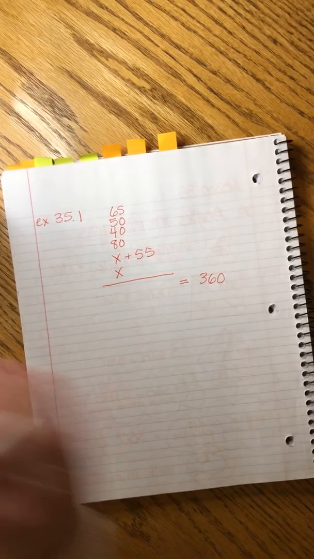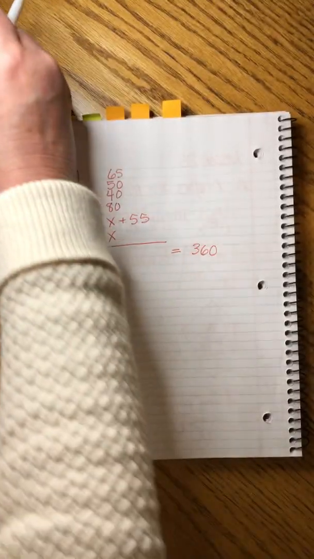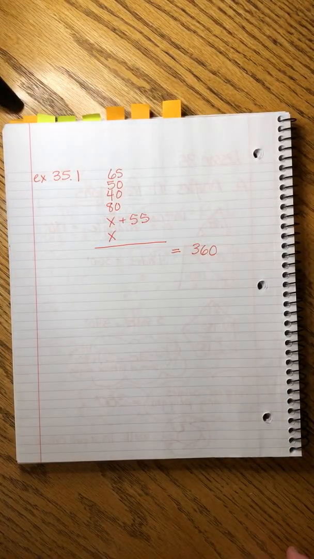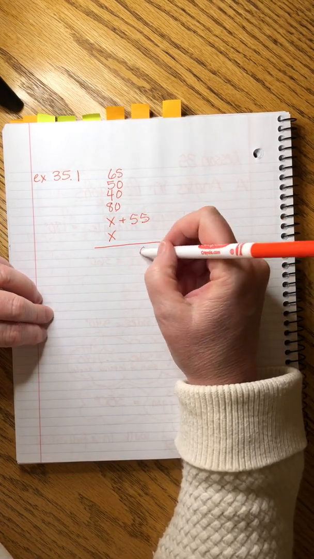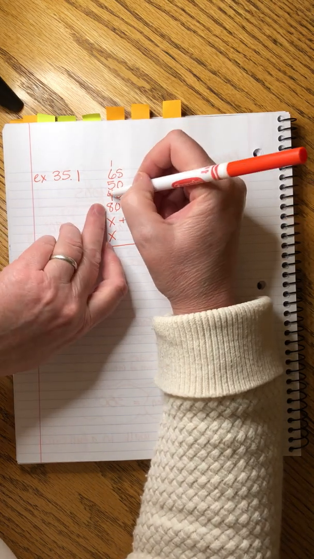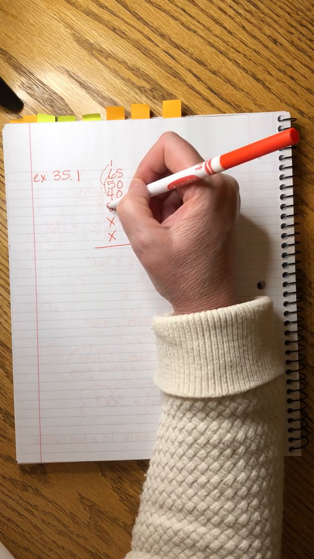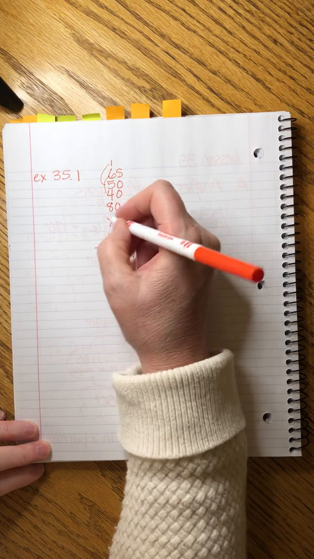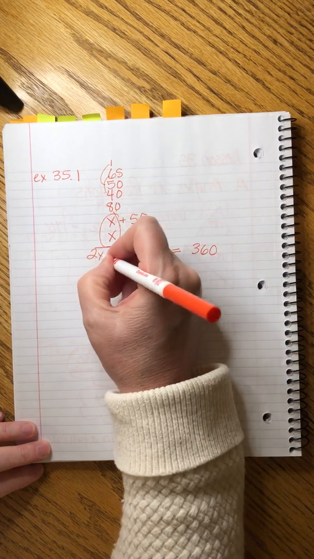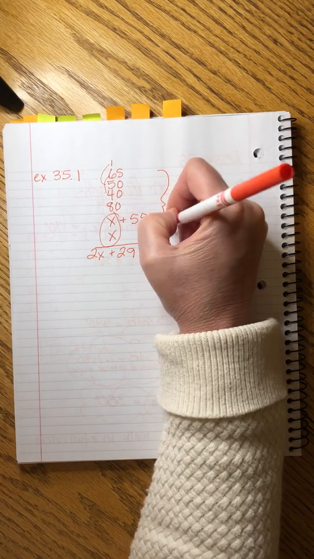So now I am ready to adjust my light, and then I'm going to add, okay, 5 plus that 5 is 10, carry the 1, there's a 10, that makes 16, and then 8 more is 24, 29. So the numbers all add up to 290, plus I have 2 x's. So 2x plus 290 equals 360. These are all the exterior angles, right?